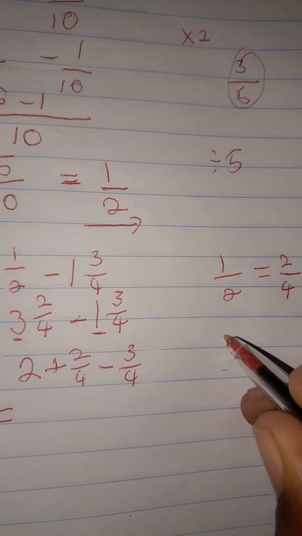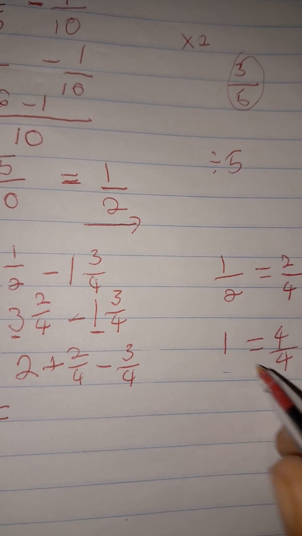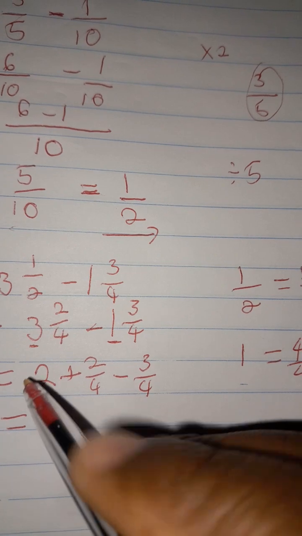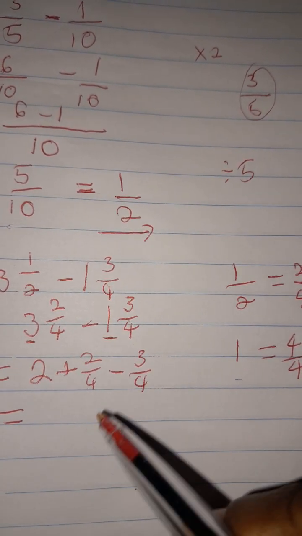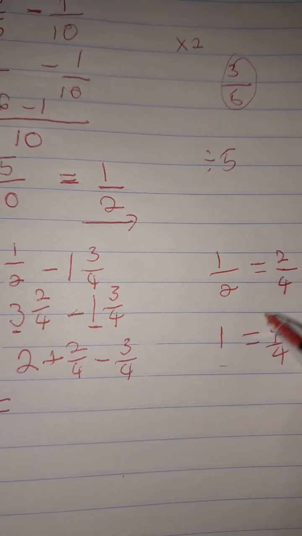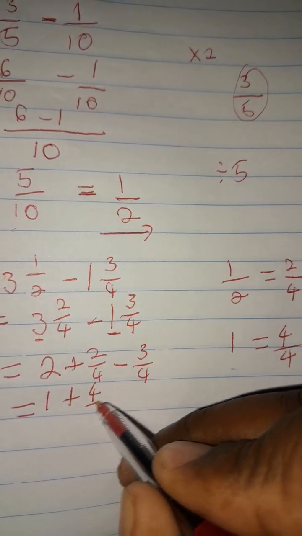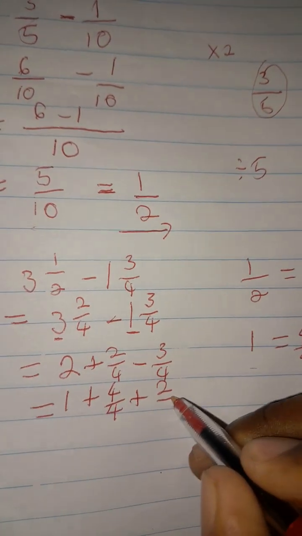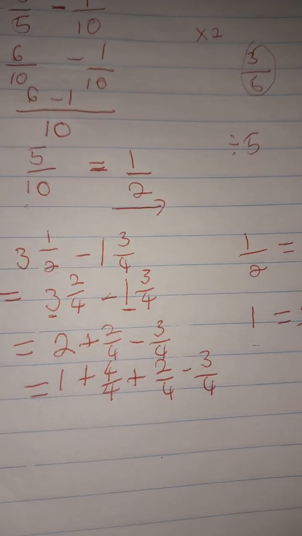Change 1 to quarters, meaning that you can have 4 all over 4, which is the same as 1. You may ask yourself why I change 1 from this. It is because if we break this, we'll have 2 ones, that will be 1 plus 1. So I change one of these to be 4 all over 4. So in this case, I'm having 1 plus 4 all over 4, which is the same as 2, guys. Right? Let's not be mystified. Plus 2 all over 4 minus 3 all over 4. Okay? Well, we take it from there.